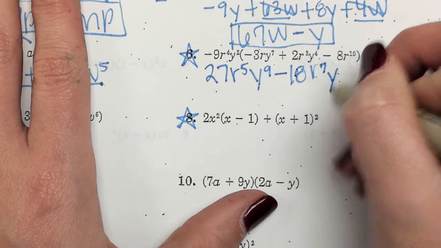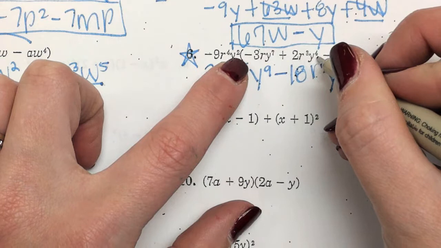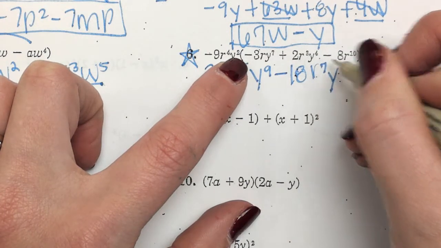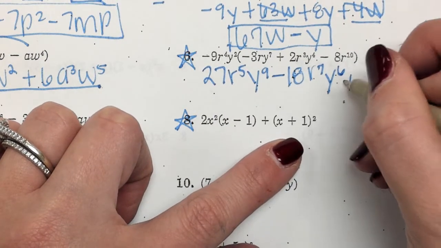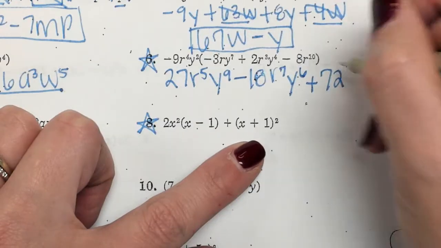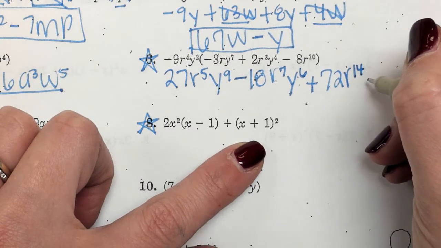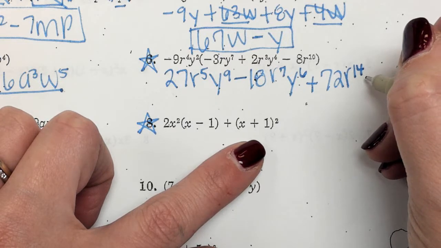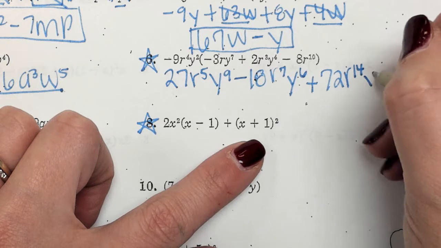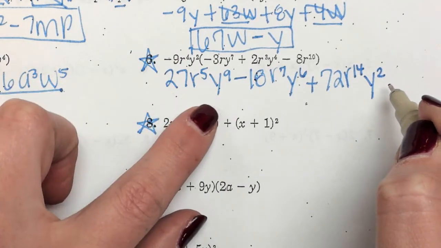Dalton? Y to the what power? 4 and a 2. Good. Alright, Julian, next term. 72. Very good. Daniel? R14. Good. Elena? Somebody help her out. Good. Even though there's not a Y right here, we just bring this one down right here. Questions about that?